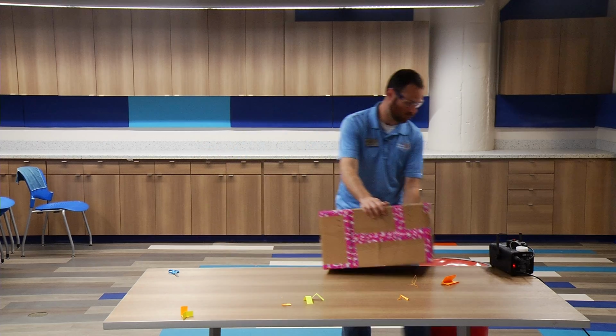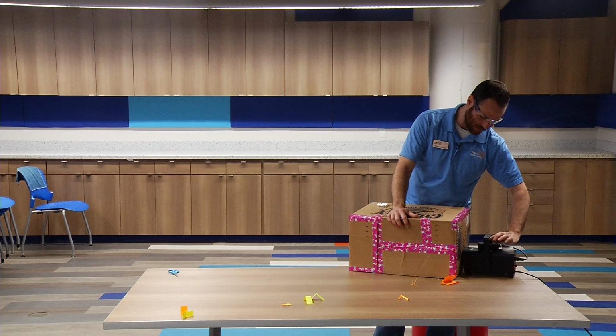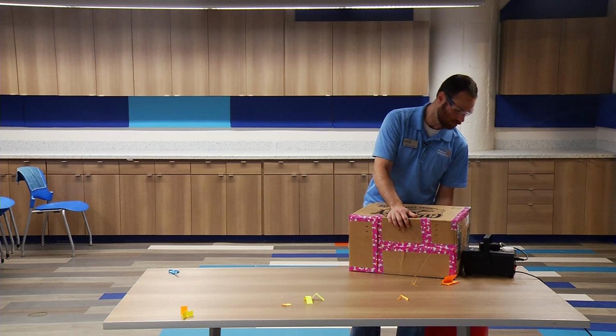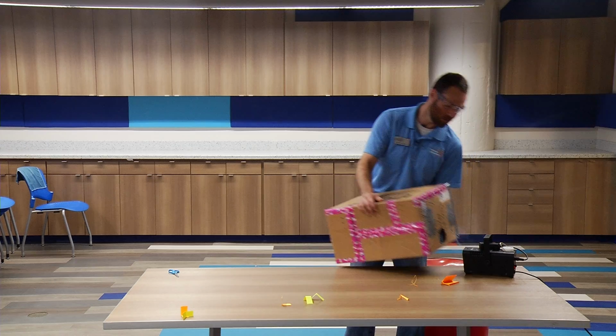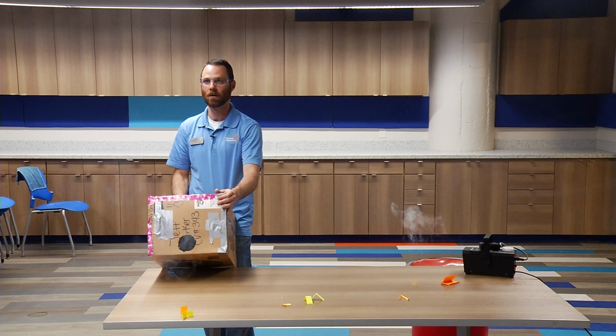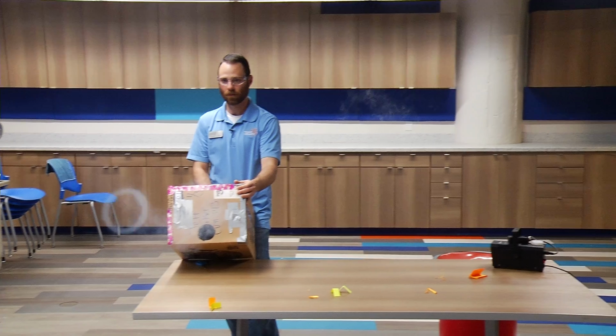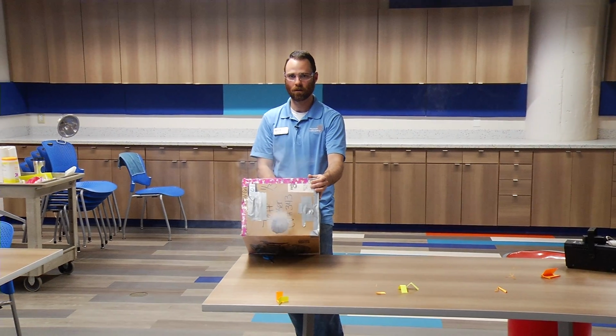If you happen to have one of these really cool fog machines, this cardboard will create that exact same thing that we saw with the trash can. So you will get that exact same vortex ring. Let's see if we can take a look at it. There it is right there.